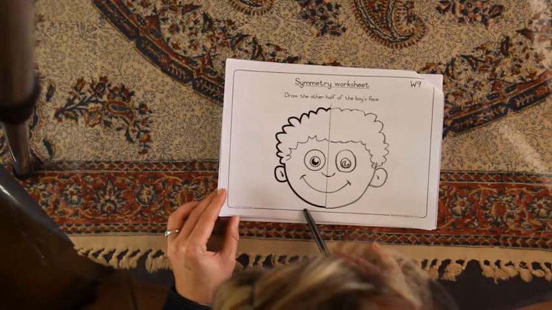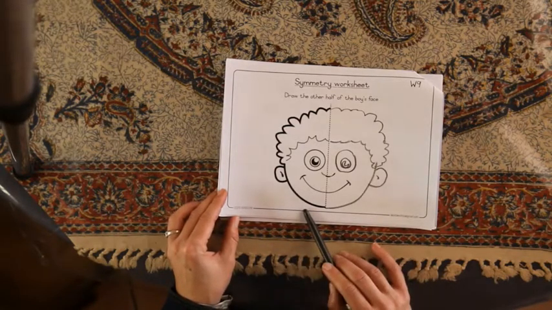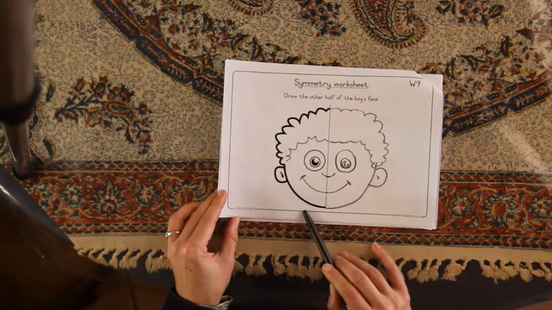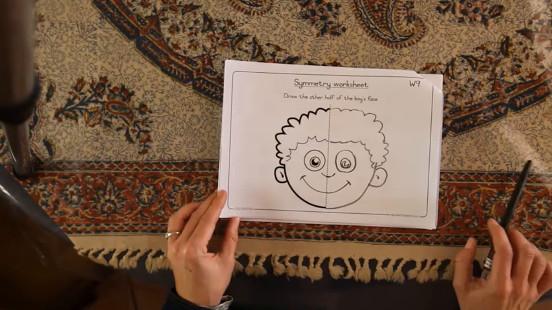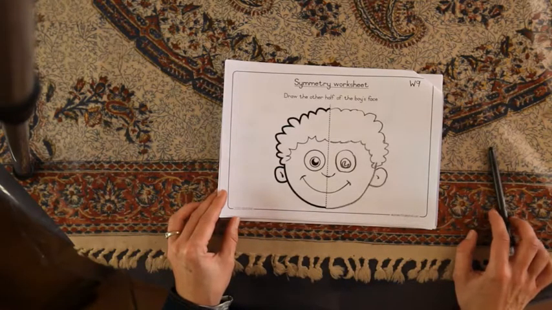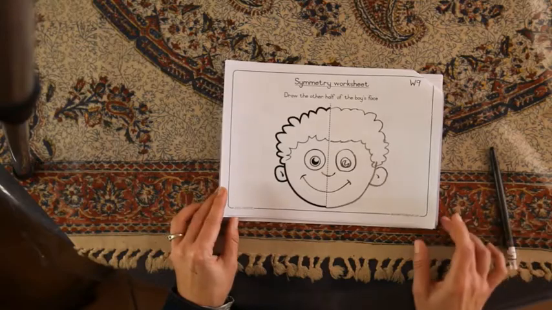Praise him or her because he or she tried. And please remember to explain the symmetry concept in front of the mirror or with an A4 page before attempting to do this worksheet. We are now done with worksheet 9.